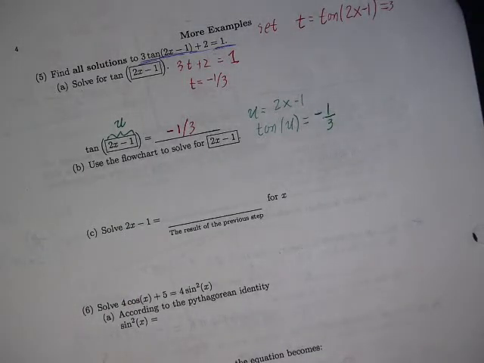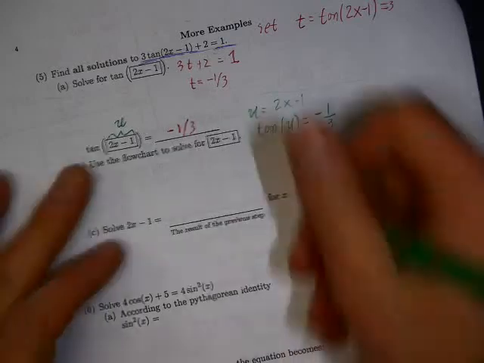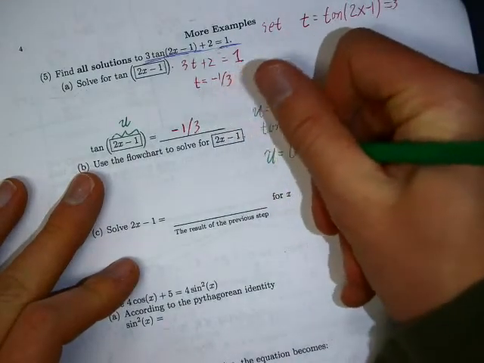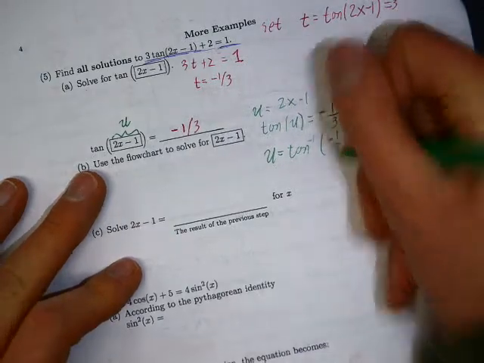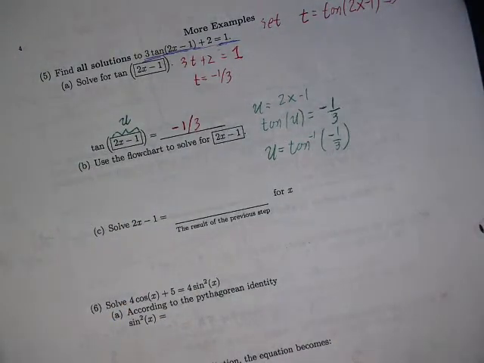Is this equation something that you can now solve for u? What are the solutions to that equation? So I'll get u equal to tangent inverse of negative 1/3 is one solution to that equation. What other solutions are there?